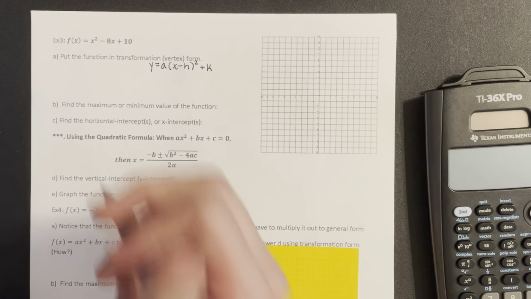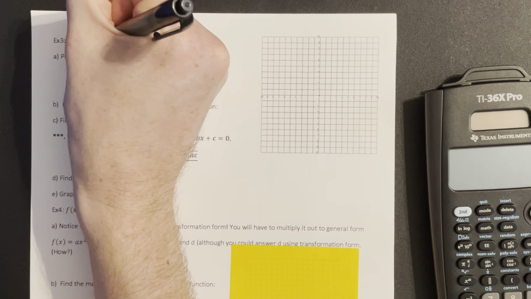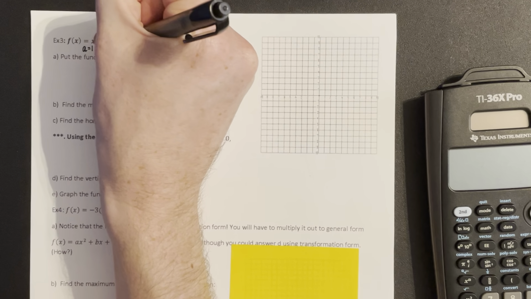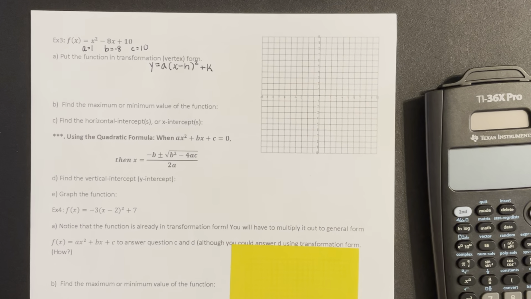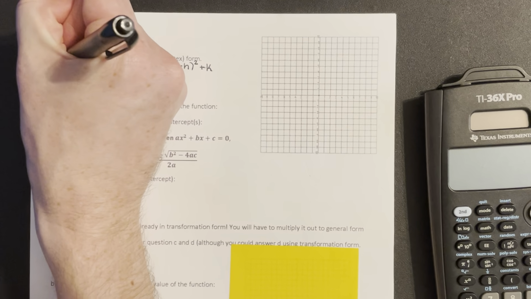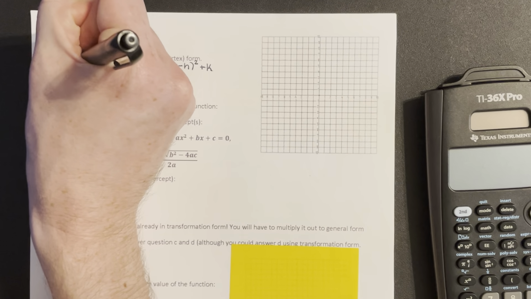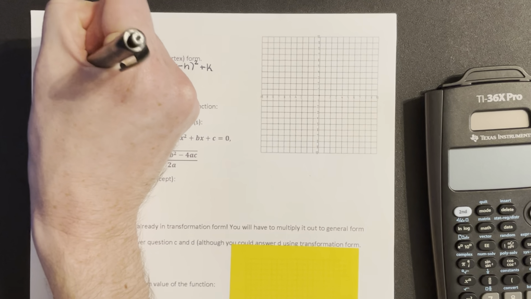This would mean that a is 1, b is negative 8, and c is positive 10. We're going to take that information and find the vertex. So we need to do negative b over 2a. This is the first method we're using.